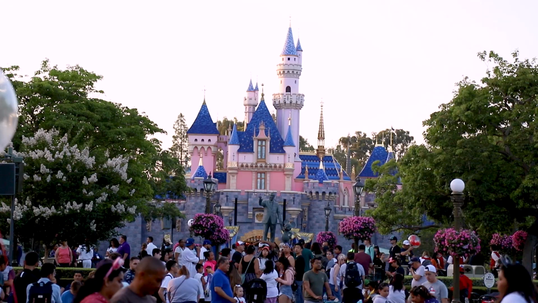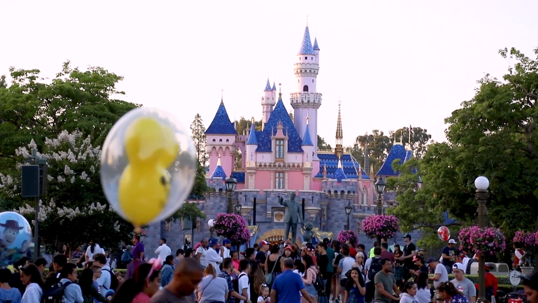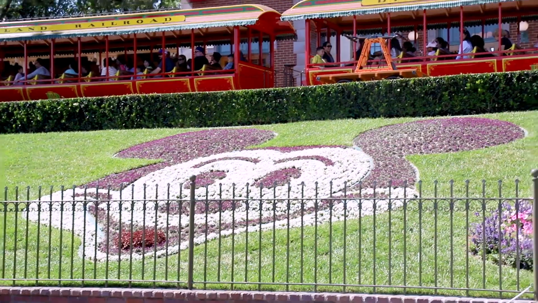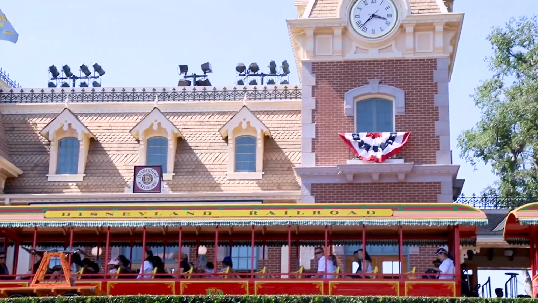So today I thought we'd talk about what Disneyland is like for animators and artists, because there's a ton of fantastic lessons that we can learn from the parks. Now, I've never been to Disney World in Florida or any of the international Disney parks, so we'll be focusing in on the original Disneyland in Anaheim, California.